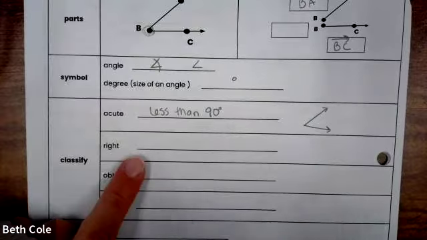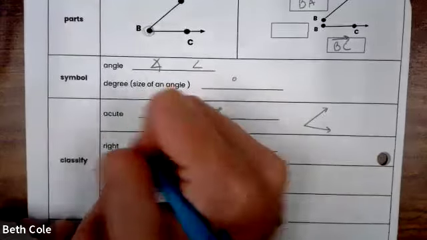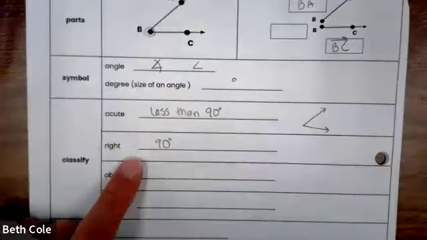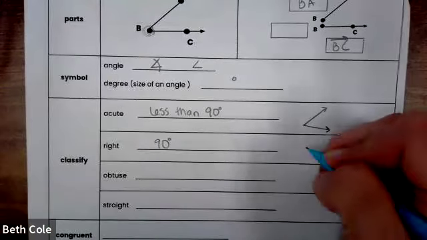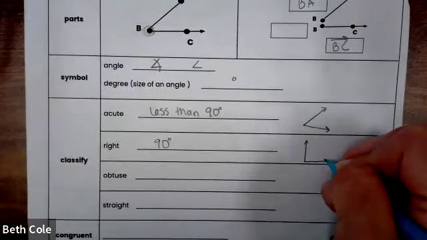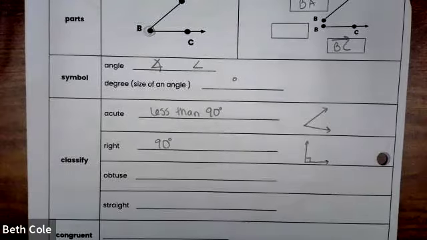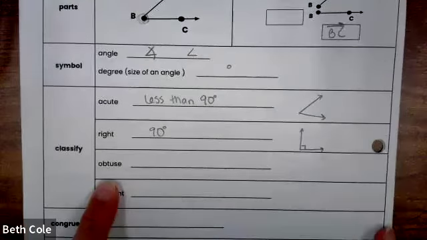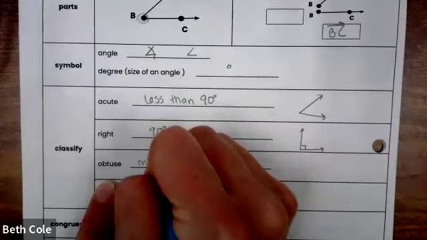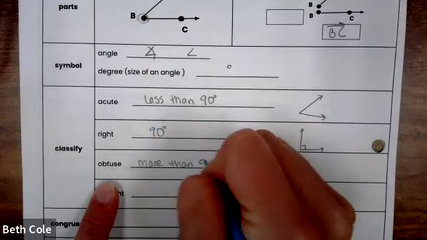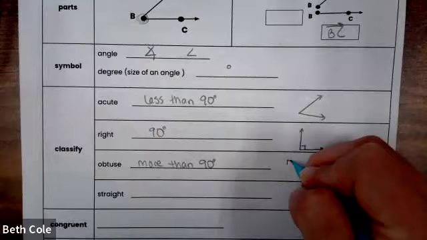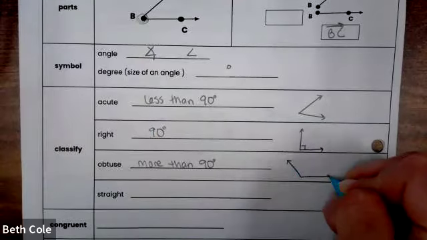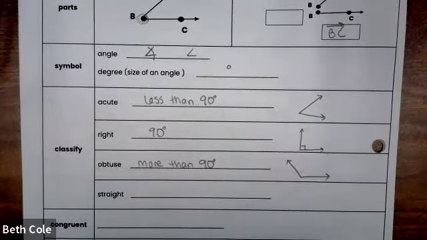And you guys already told me this when we were talking about perpendicular. Right is 90 degrees. And when we draw that, we put the little square in there to show that it's 90. Less than 90 is acute, 90 is right, and then obtuse is more than 90. And that would look something like that, like it opens wider.